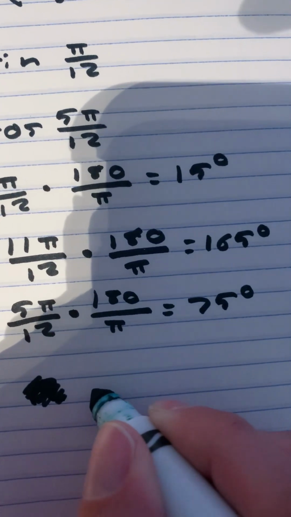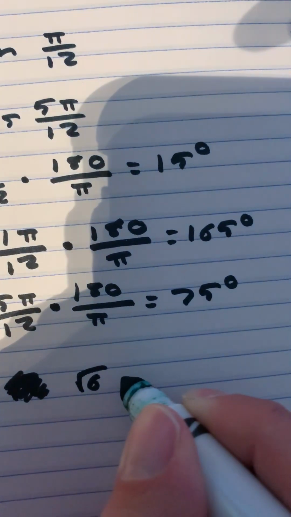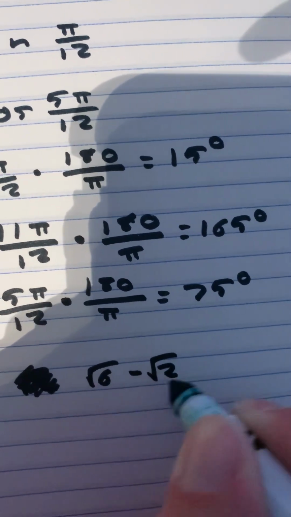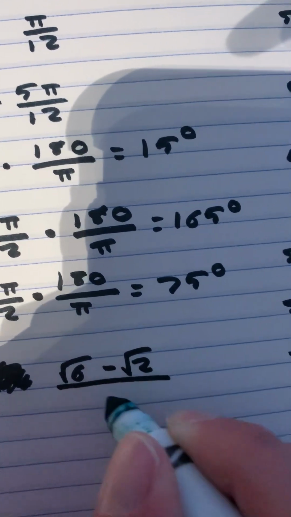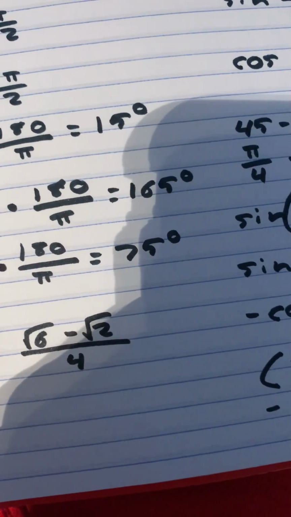That should be square root of 6 minus square root of 2 over 4. I do believe, let's check though, sine of pi over 12.